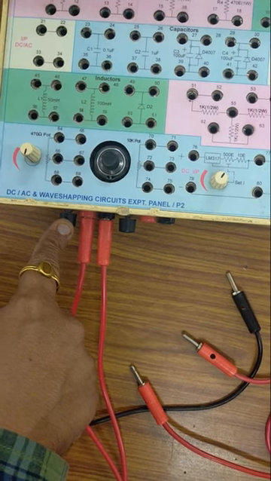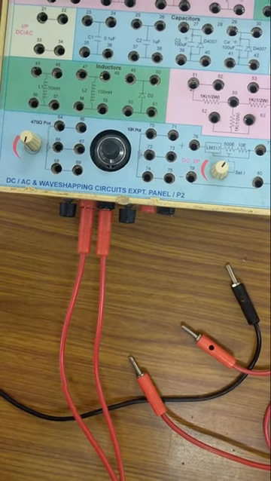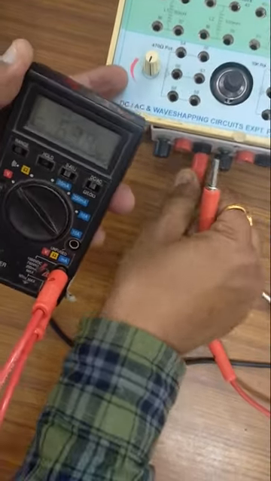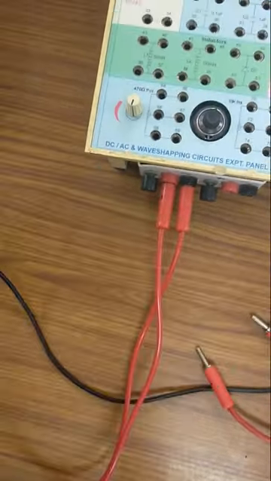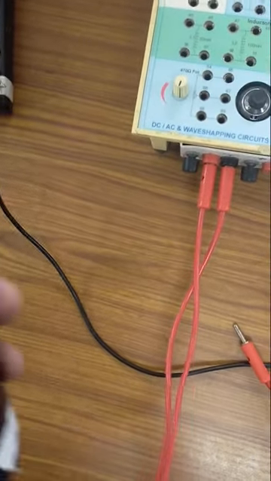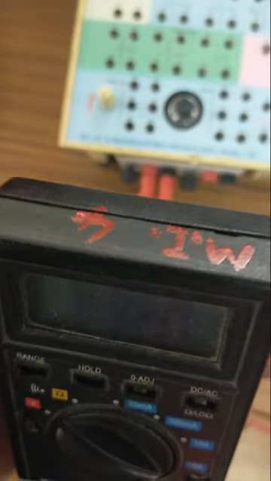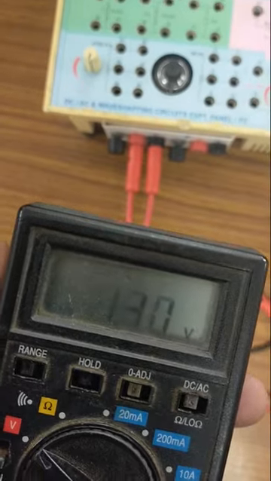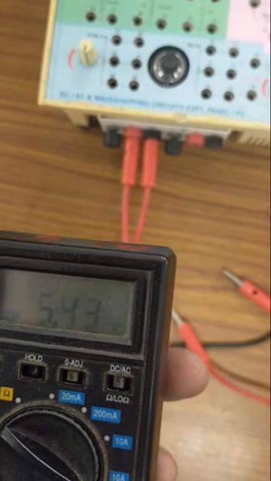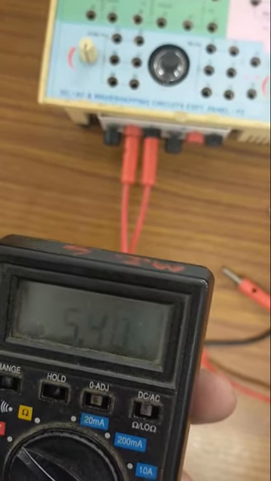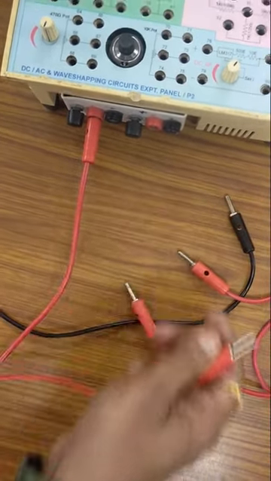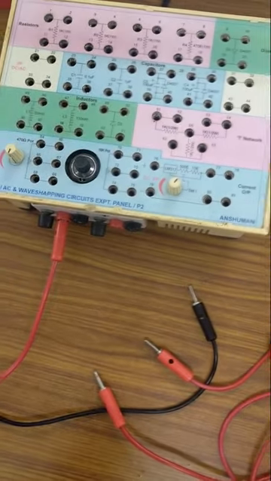Now E1 is 4 point... see this value. It is 5.35 volt. Now we have adjusted the value of E1. Now let us adjust the value of E2.